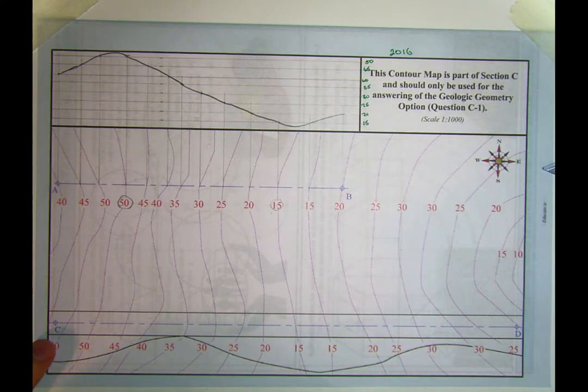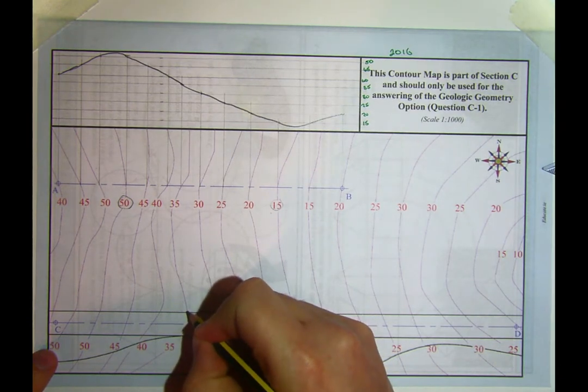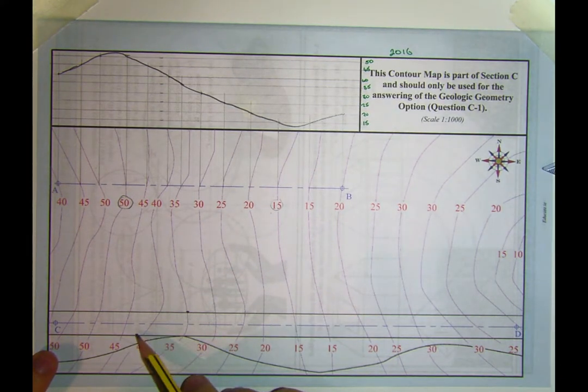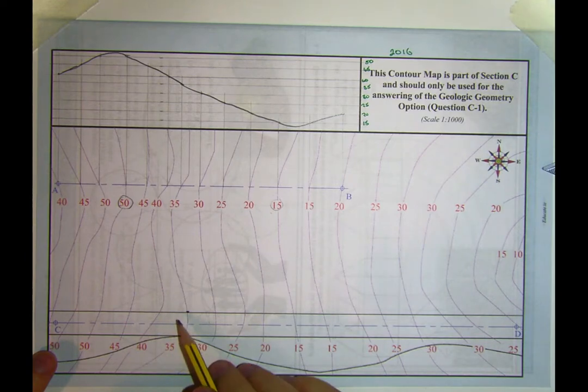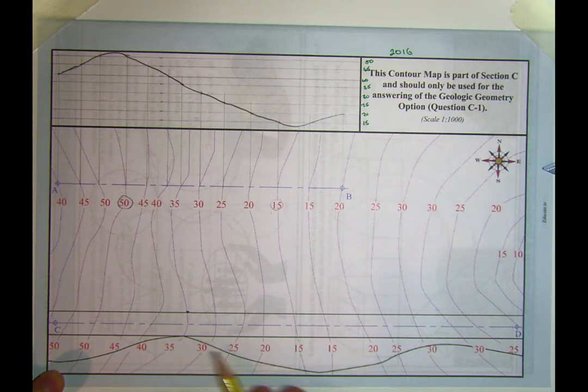So what I'm going to do first is find all the 35 contours that the road crosses and mark a point on the side of the road. That's going to be a point where it's going to transition from a cut to an embankment. And I think that's the only one. Another way to tell is if you look on the south side of the map, the lines only touch the side of the road once. So there's only one transition between a cut and an embankment.